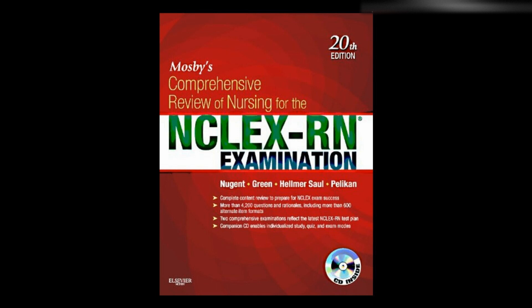19. The unlicensed assistive personnel, UAP, tells the nurse the client who had a thyroidectomy has a temperature of 104 degrees Fahrenheit, pulse 128, respiratory rate 26, blood pressure 164/88. Which intervention should the nurse implement first?